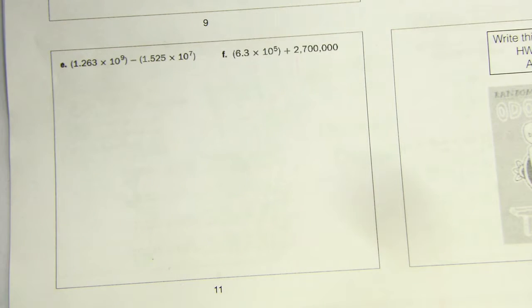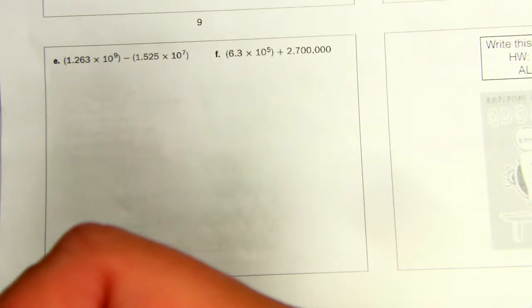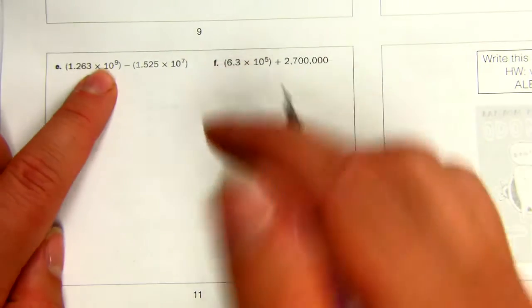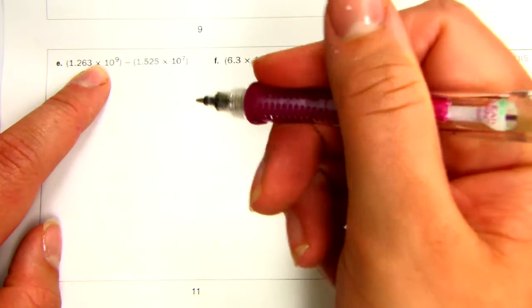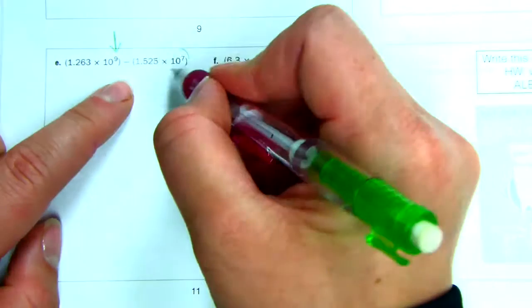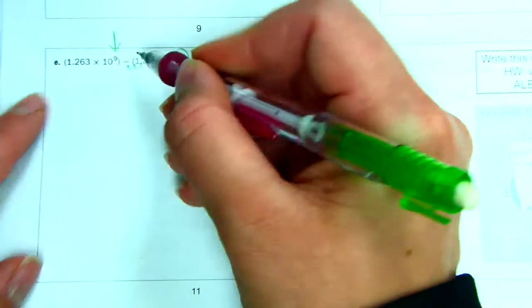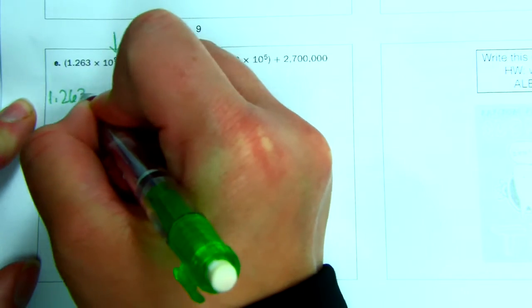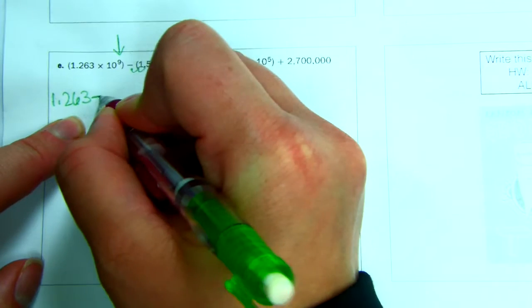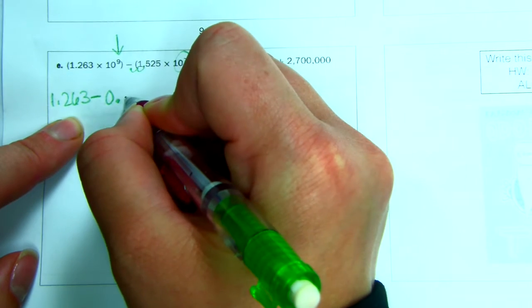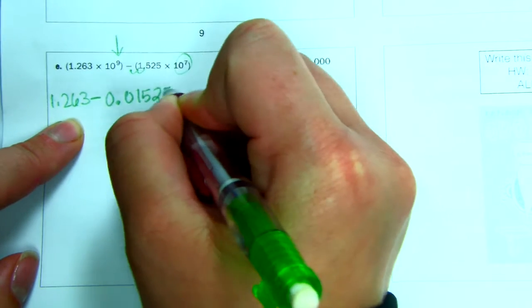All right, letter E. Because I know that moving it to the larger one means I don't have to move it at the end, I'm going to move this times 10 to the 7th to a times 10 to the 9th. So I want it times 10 to the 9th. Left larger. 1.263, bring that down, minus, and the new number would be 0.01525.